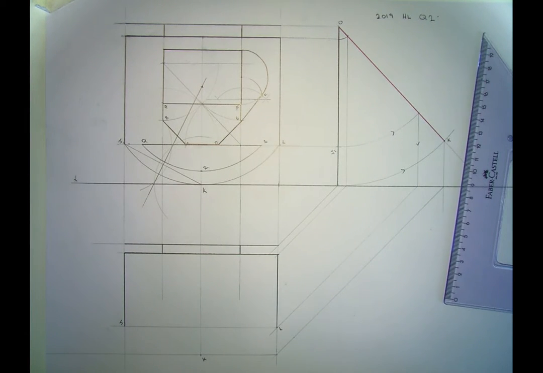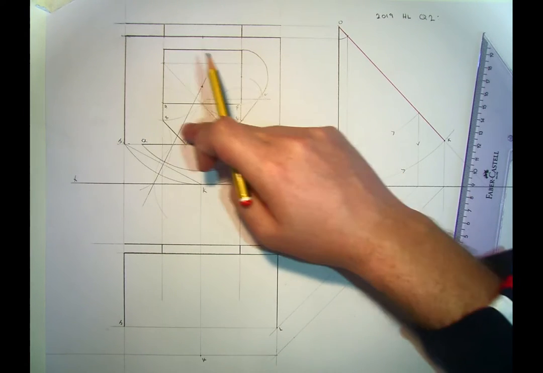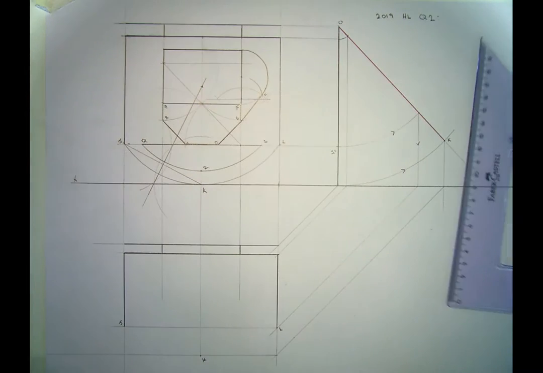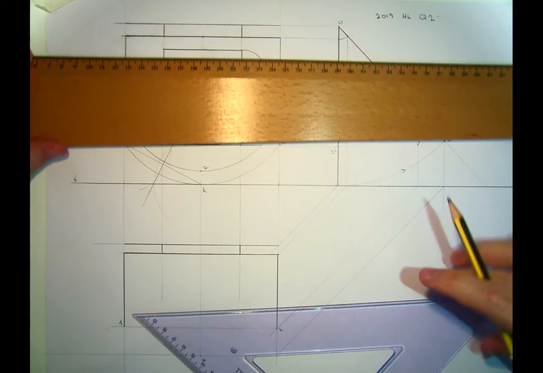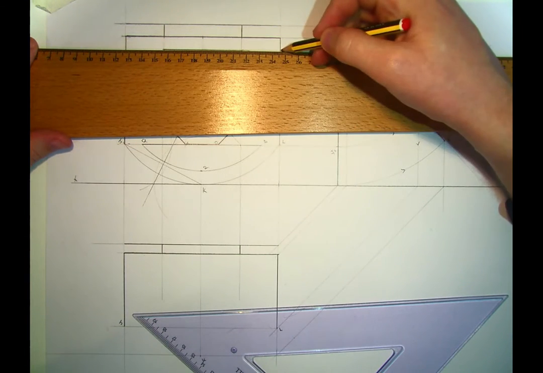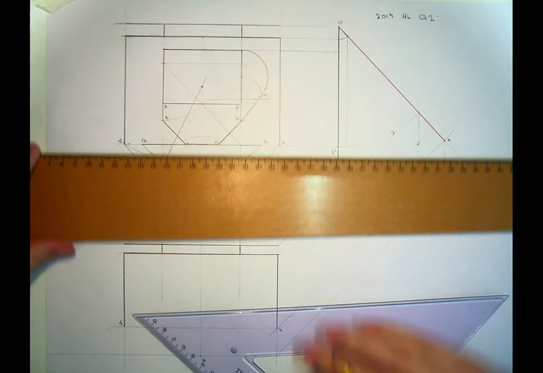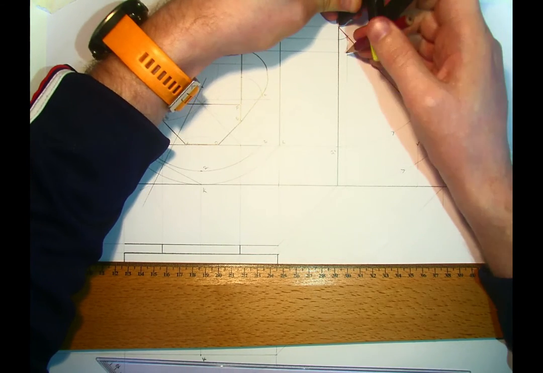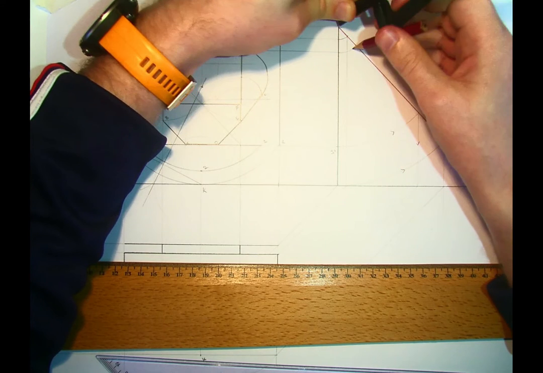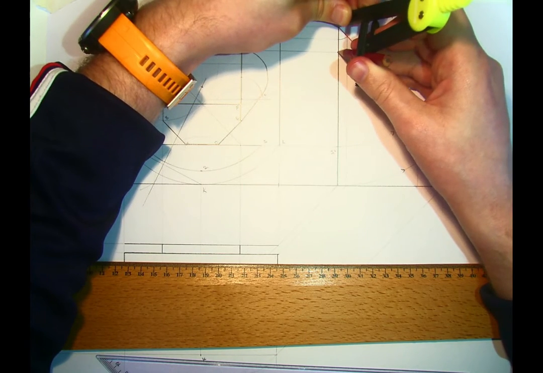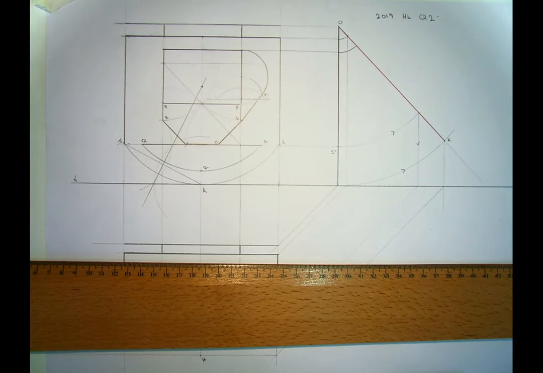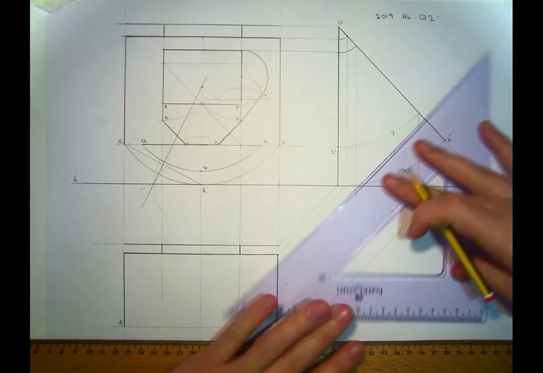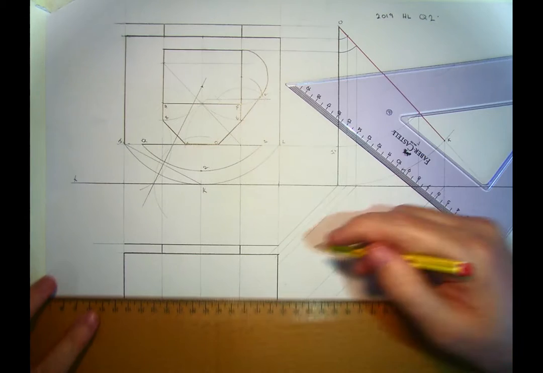Going to continue on doing the same thing, so I'm going to take the square next, then the semi-octagon. So again, point from the elevation into the original end view, into the new end view, into the plan, and so on.